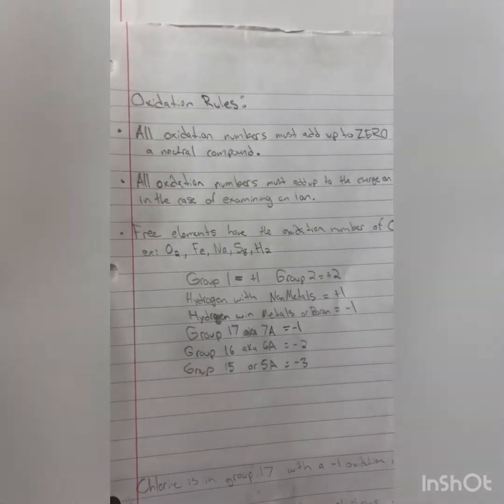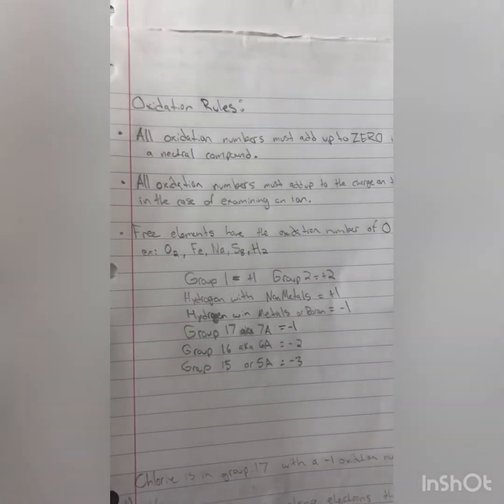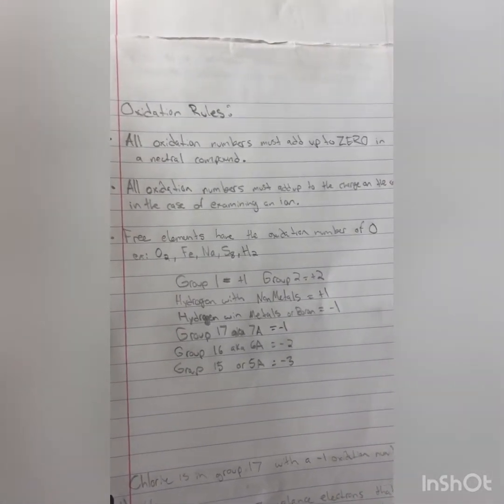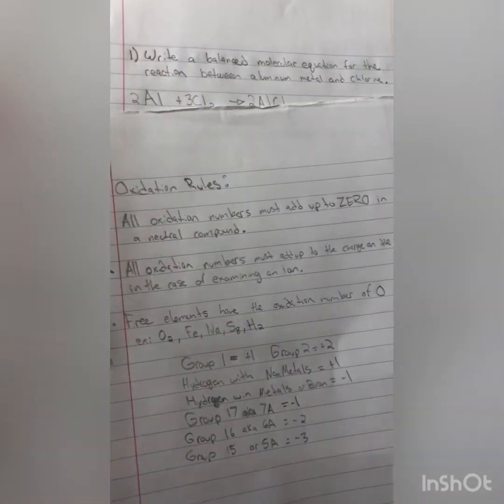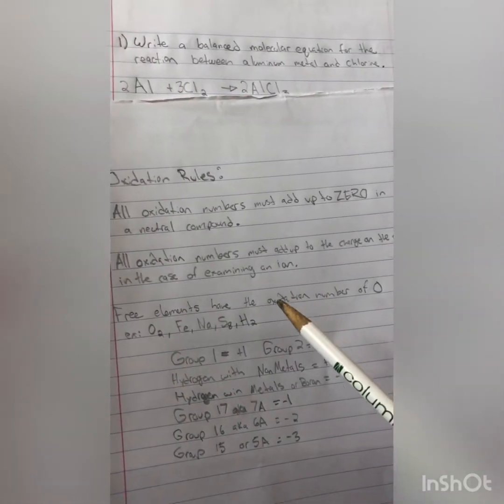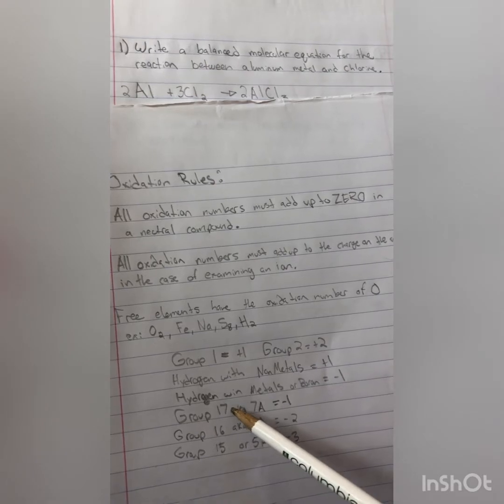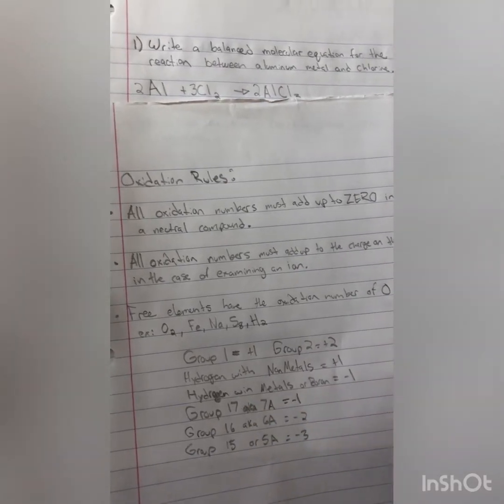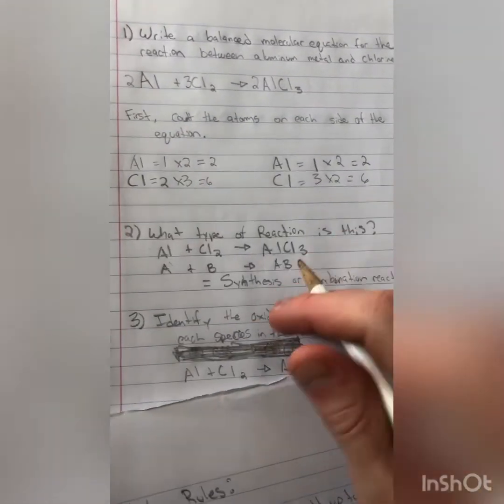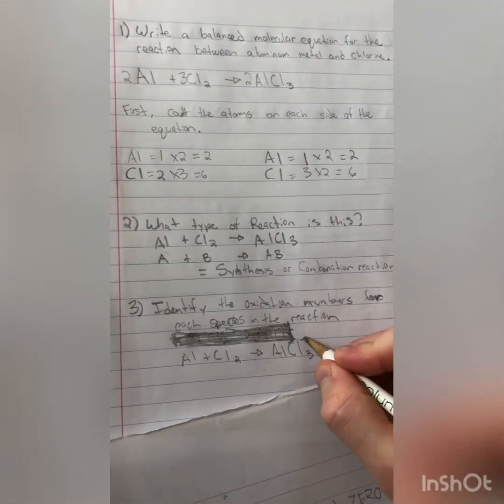One of the most important concepts is that all oxidation numbers must add up to 0 in a neutral compound. First, we'll find chlorine on the periodic table ending up in group 17, or 7A, giving an oxidation number of -1.